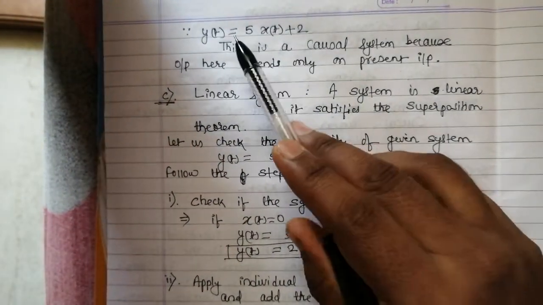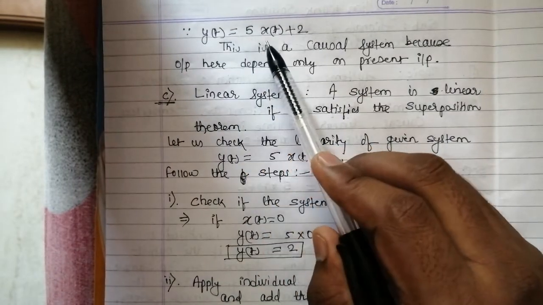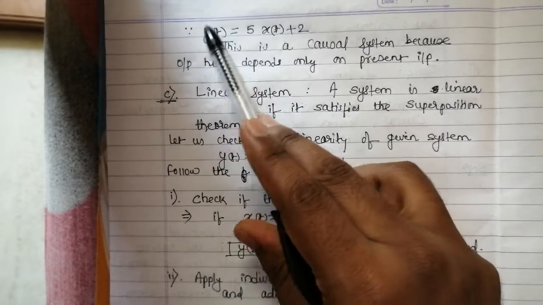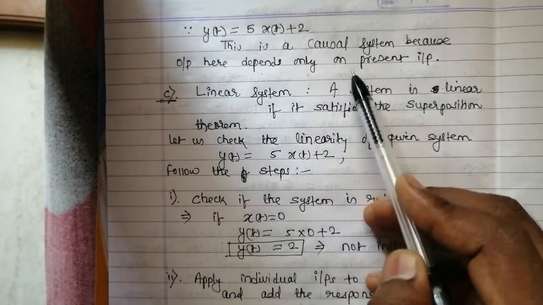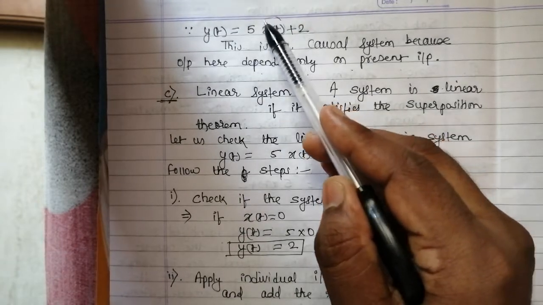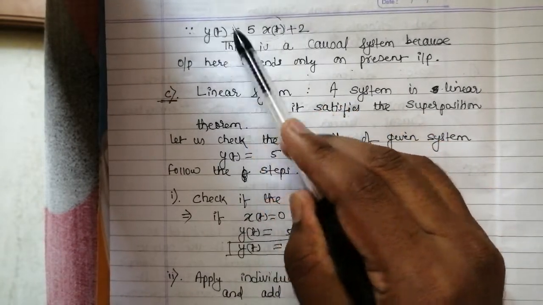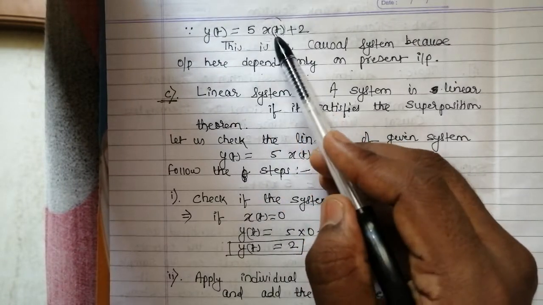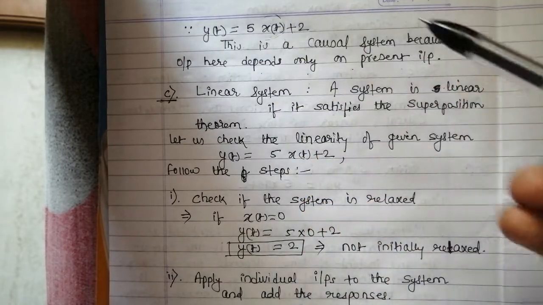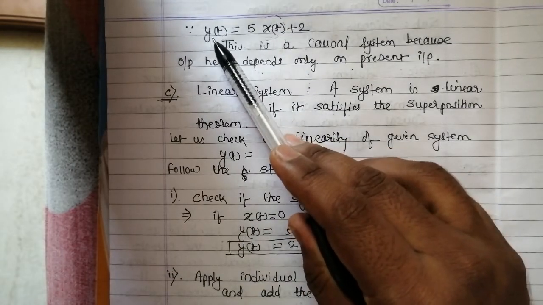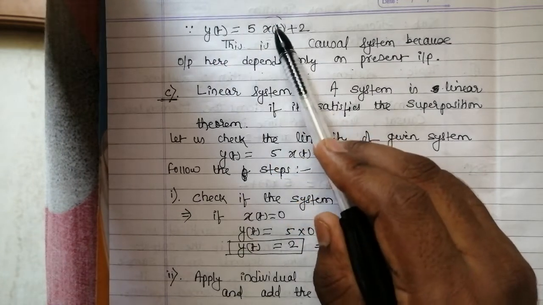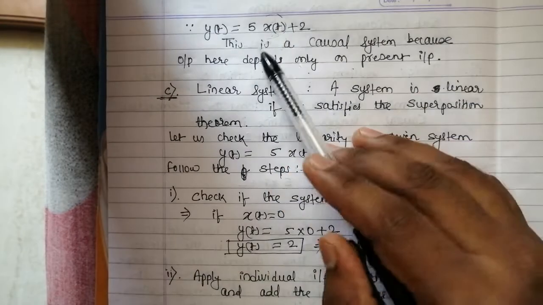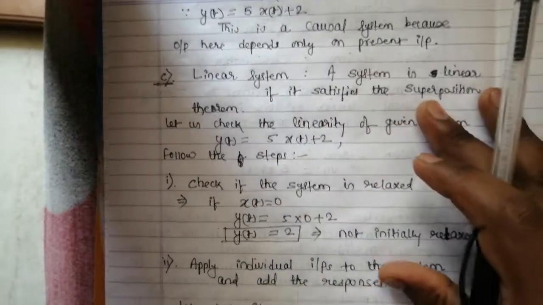The given system is y of t equals 5x of t plus 2. Now this is a causal system because here the output y of t depends only on the present input x of t. You can see here, in this equation, y of t is dependent on only one input, that is your present input, not an advanced one. To be causal, it has to be dependent on the present and the past. In this case, at least the present is there and a future input is not there. So it's purely a causal system. I hope this one is also clear.